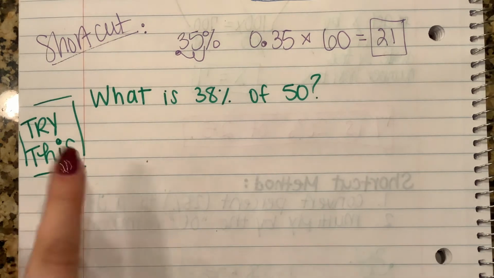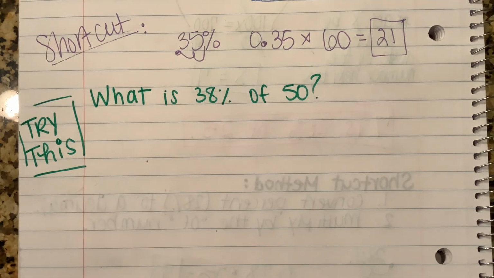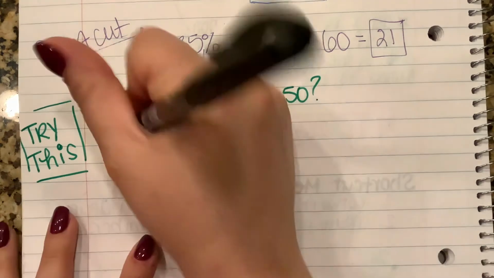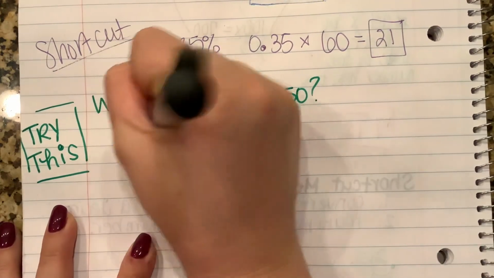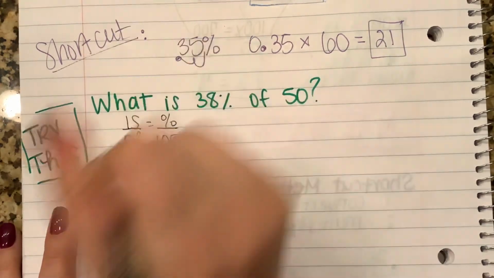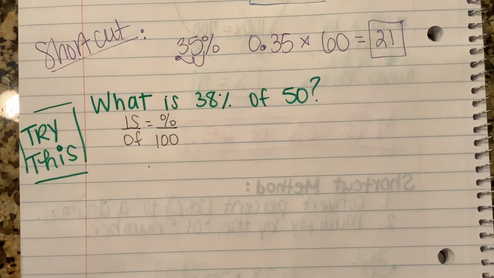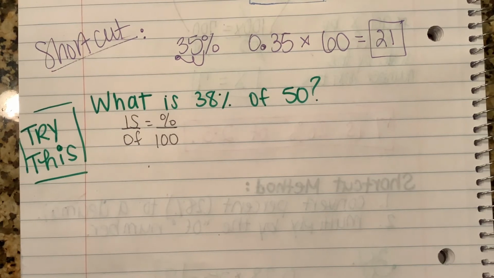Okay, so hopefully you did this, try this problem on your own. Let's start plugging in numbers to our formula. And as you can see, and I'm sure you've noticed, I'm writing down this formula, is over of equals percent over 100, on every single problem that I do. And the reason why I'm writing that down every single time is so that I don't miss something by accident or I don't mix it up. I know exactly where my numbers need to be. Let's analyze this problem.